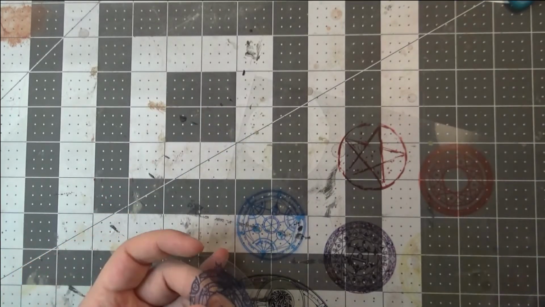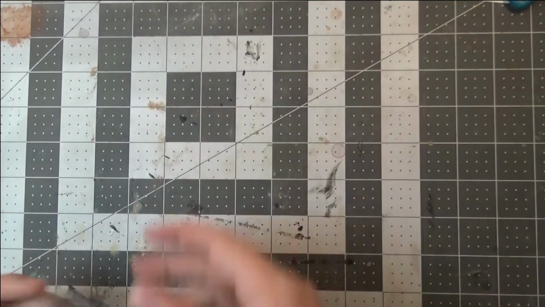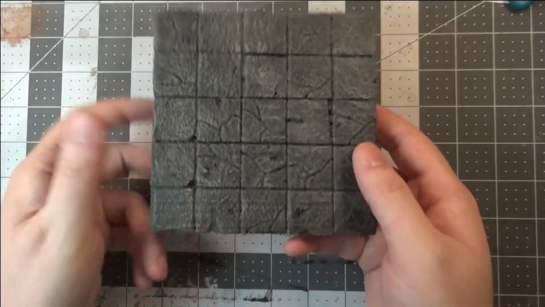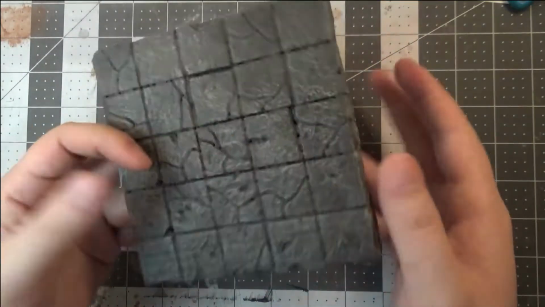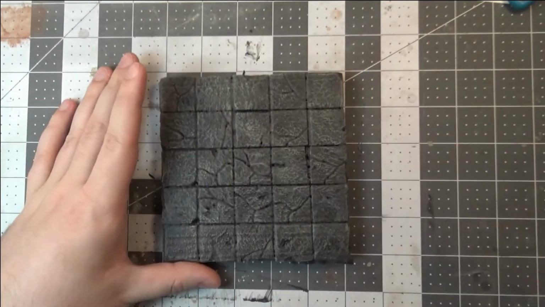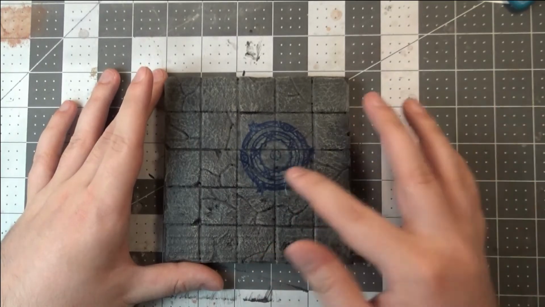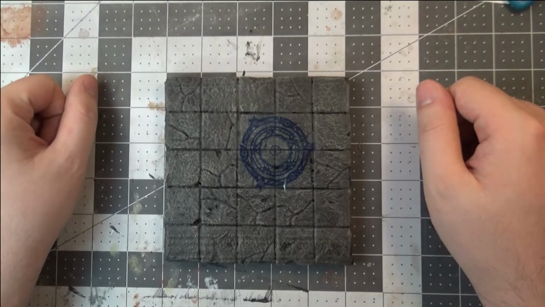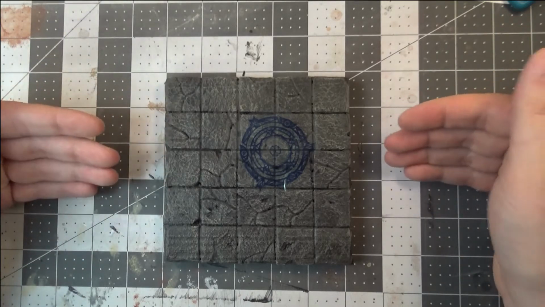And then just to display how these work, I have a couple of things. This is one of my 3D tiles I've made out of my pink foam that I use in games. So you just stick one of these on there, and voila, you have a magic circle effect sitting on your tile. It's really, really cool.